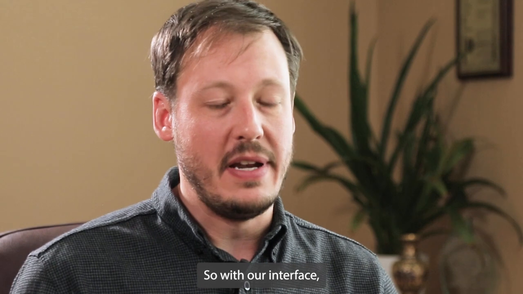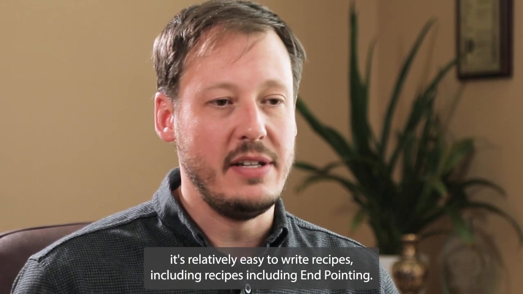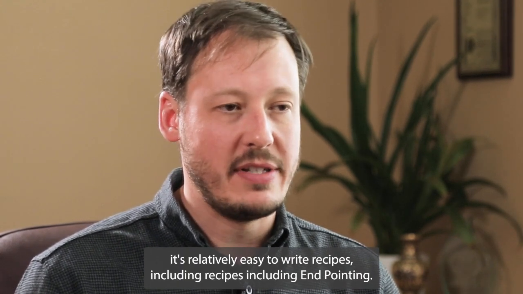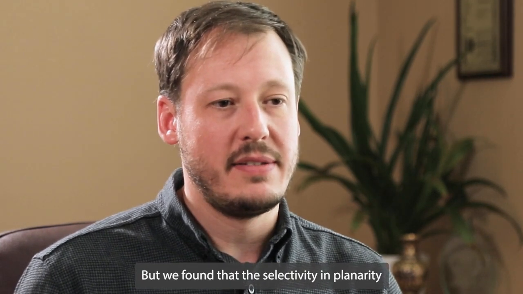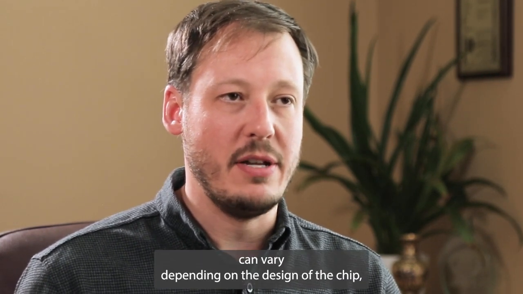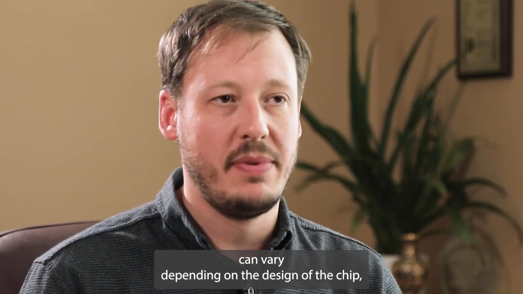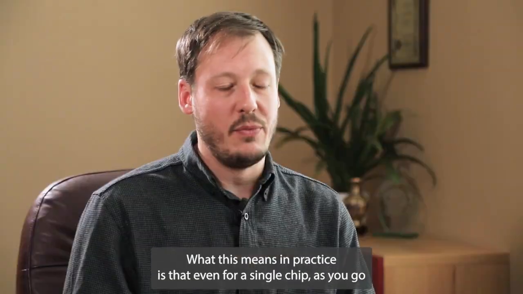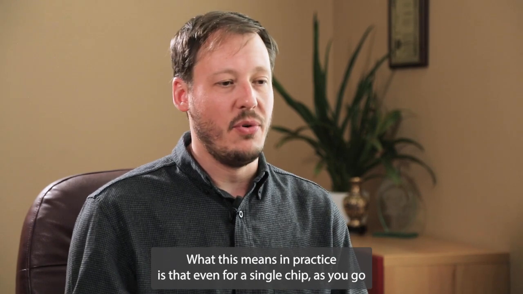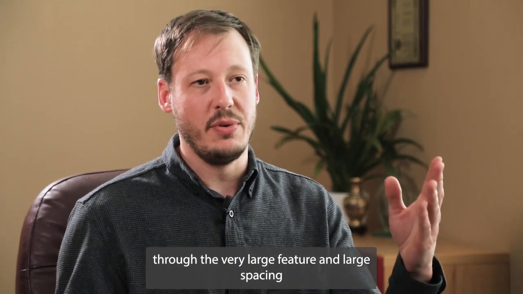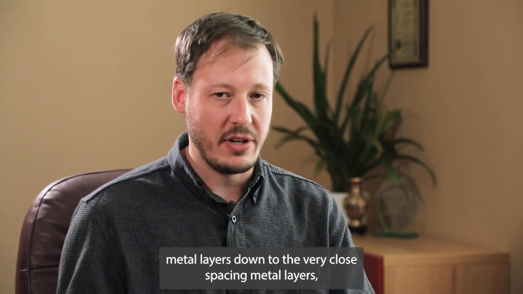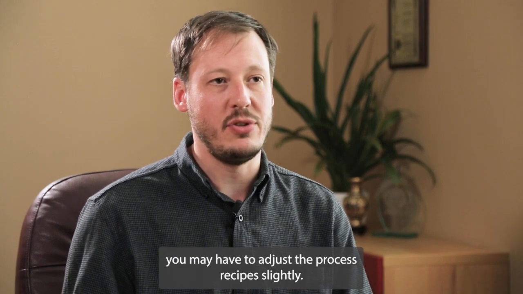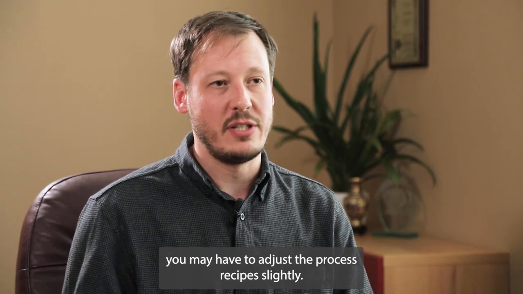So with our interface, it's relatively easy to write recipes, including endpointing. But we've found that the selectivity and planarity can vary depending on the design of the chip, and so it's application dependent. What this means in practice is that even for a single chip, as you go through the very large feature and large spacing metal layers down to the very close spacing metal layers, you may have to adjust the process recipe slightly.